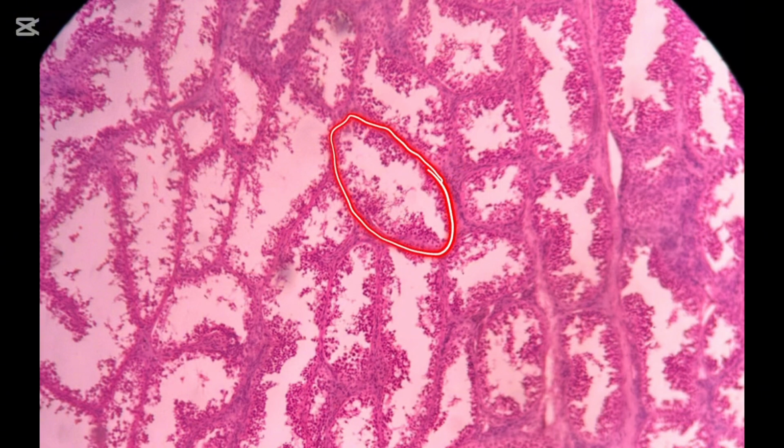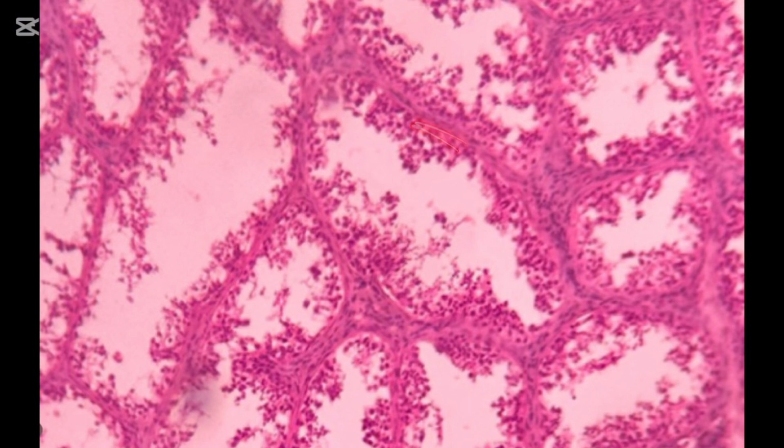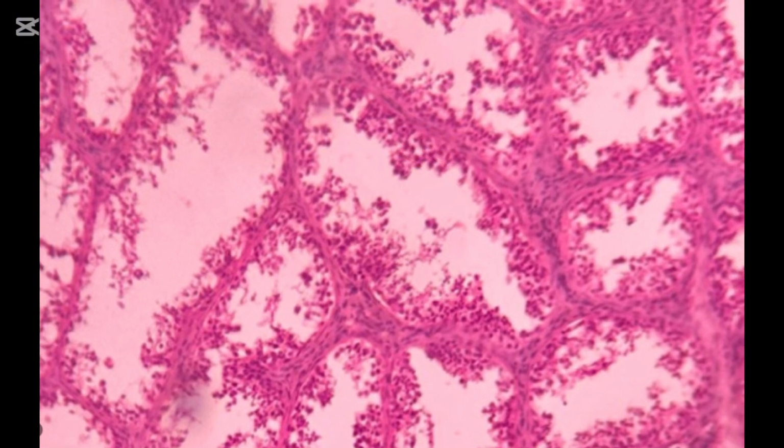Inside the seminiferous tubule, you can see the process of spermatogenesis going on. That is why you can see these round cells of different shapes and sizes arranged in layers. You have spermatogonia, primary spermatocytes, secondary spermatocytes, spermatids, and even sperm cells.